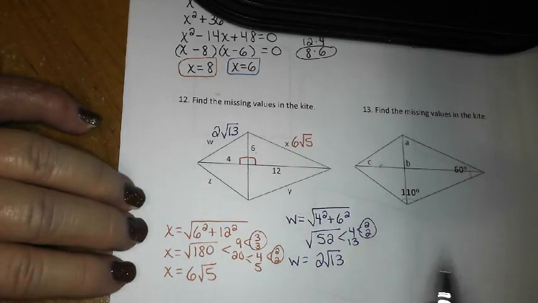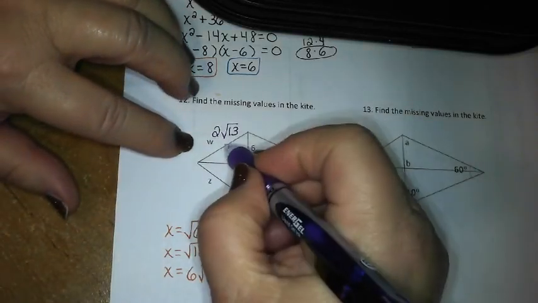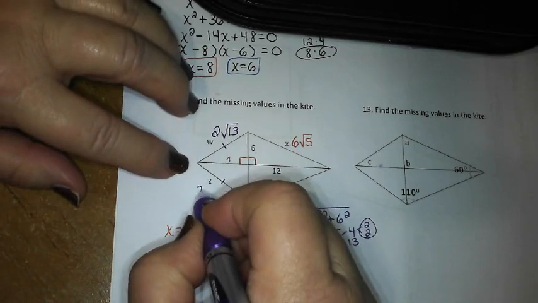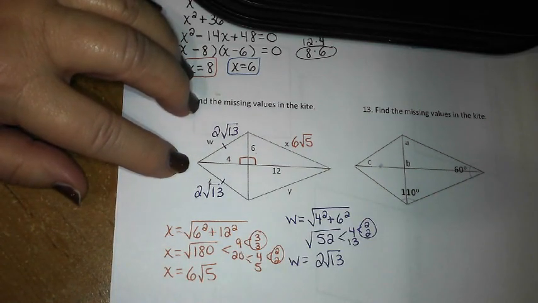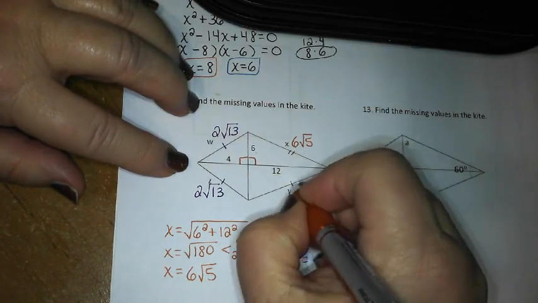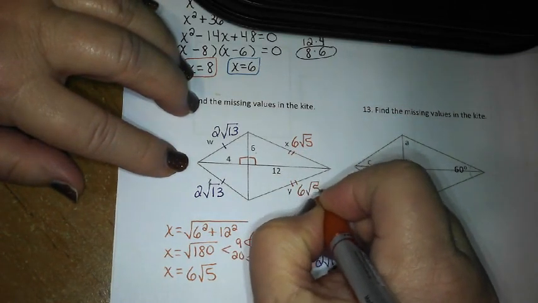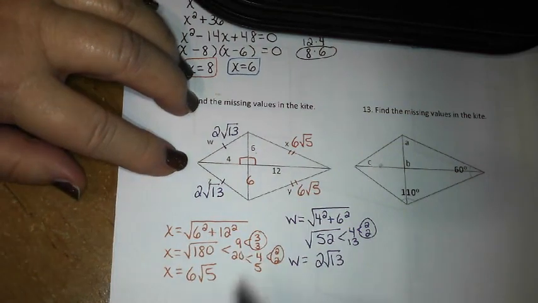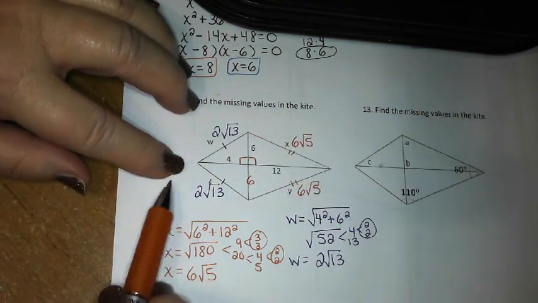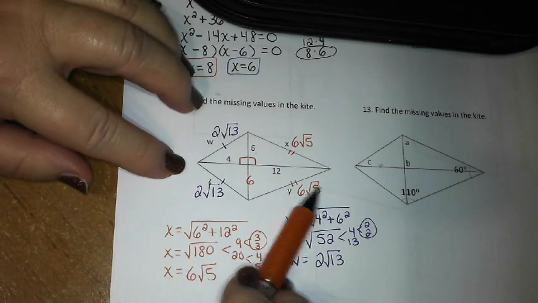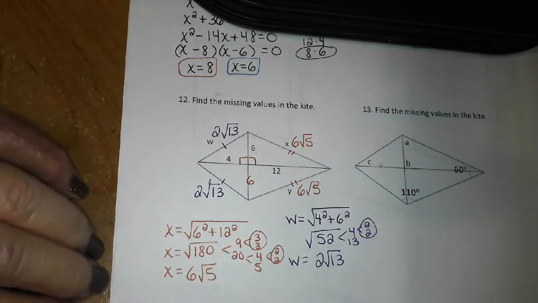And remember, the definition of a kite was that it had consecutive congruent sides. So z is also 2 root 13. And y is also 6 root 5. Notice that one of the diagonals was bisected. The other diagonal is not. So that's what makes it a kite.